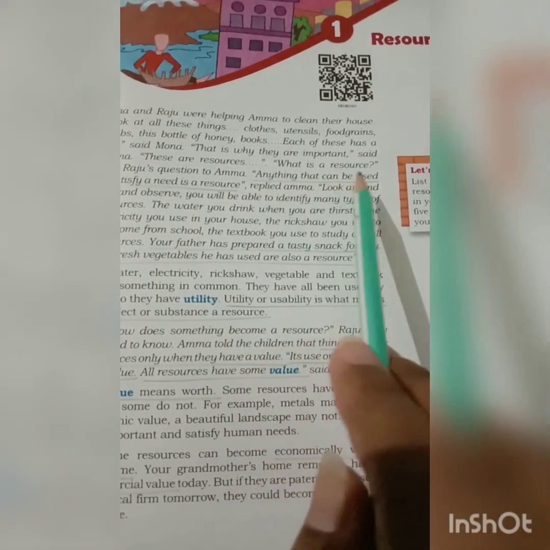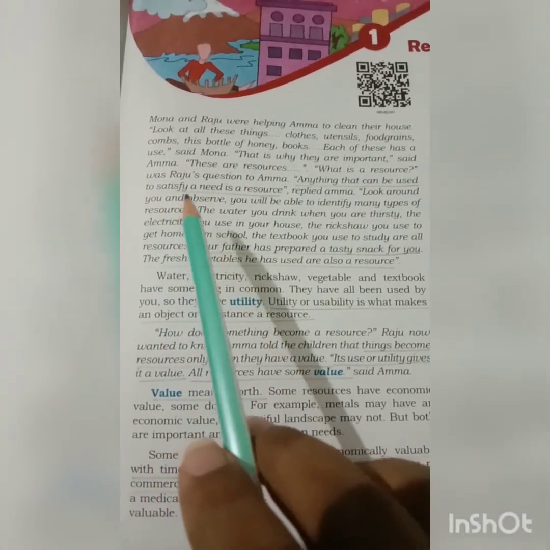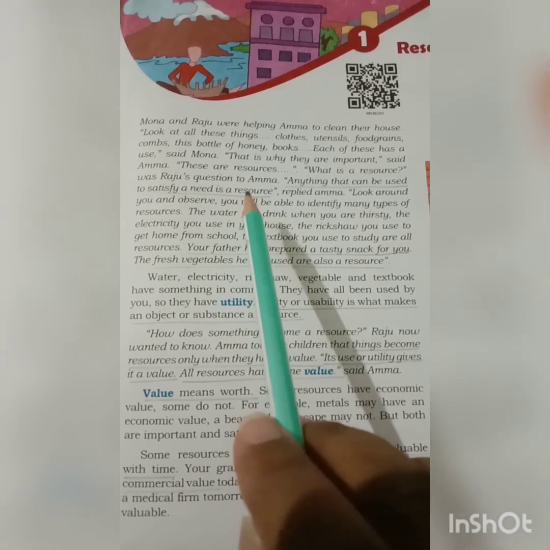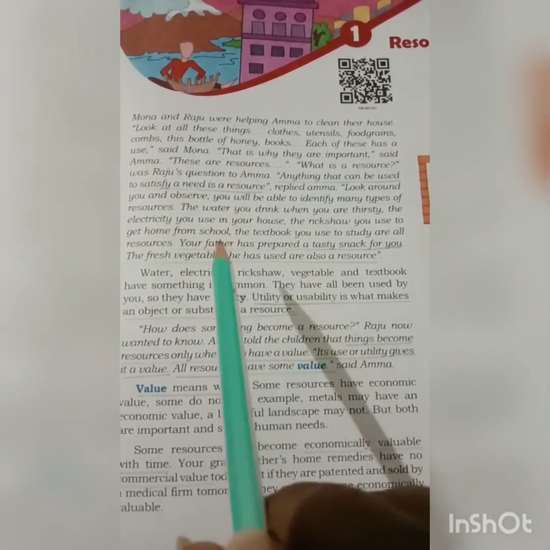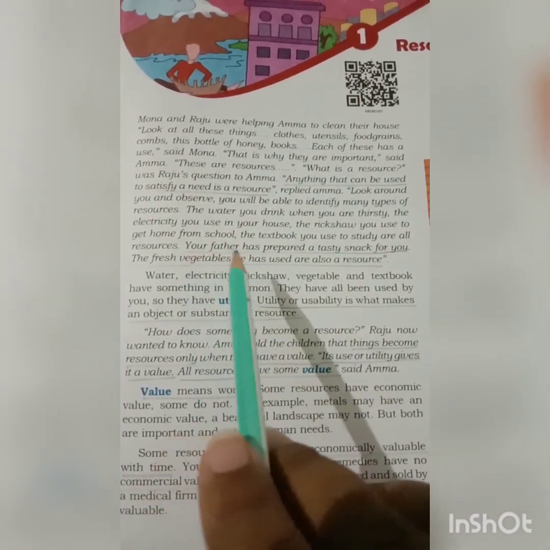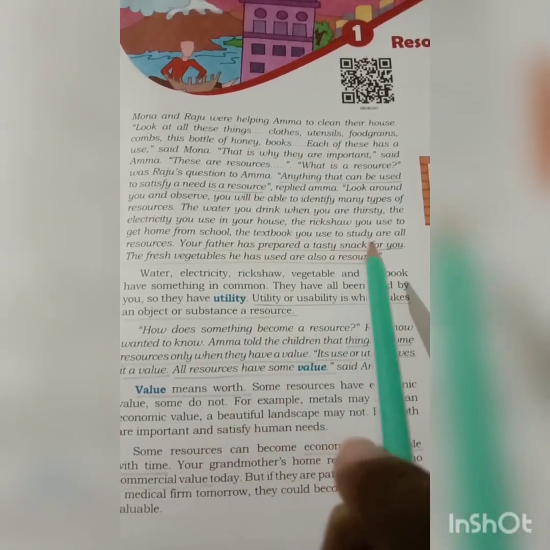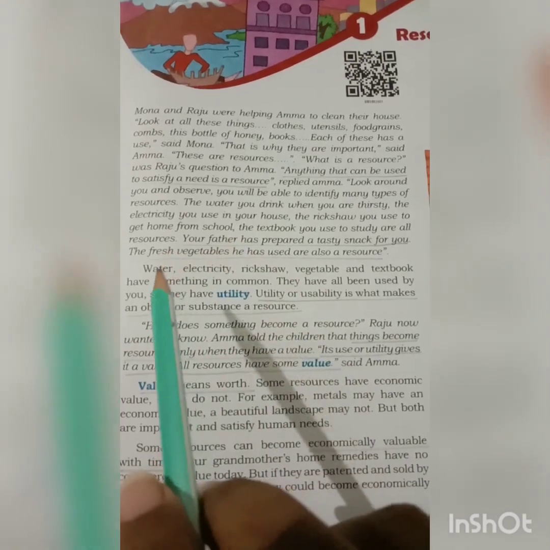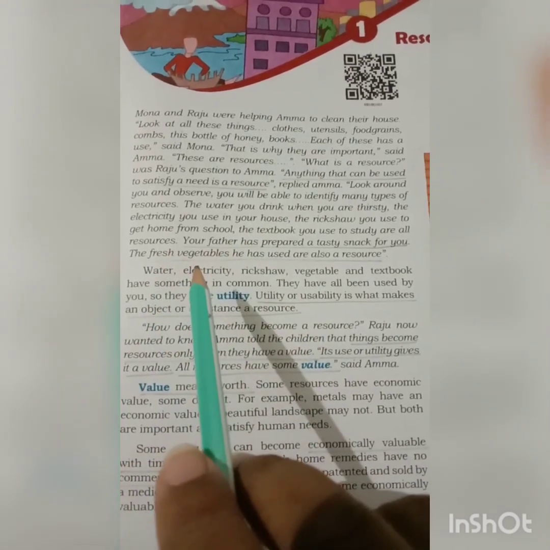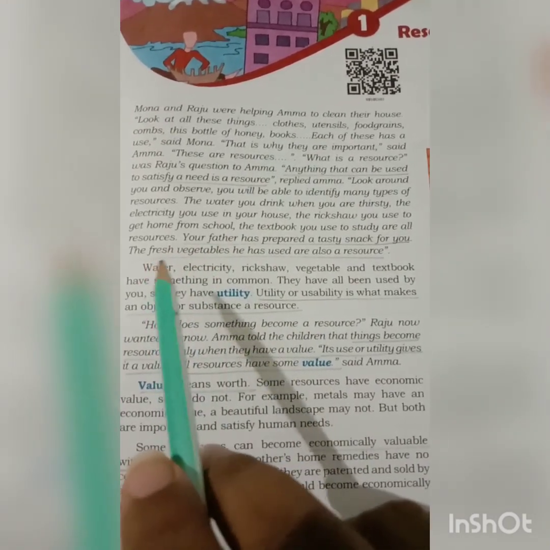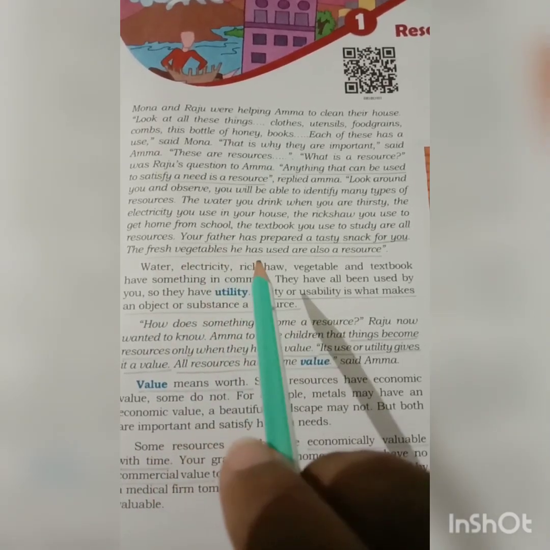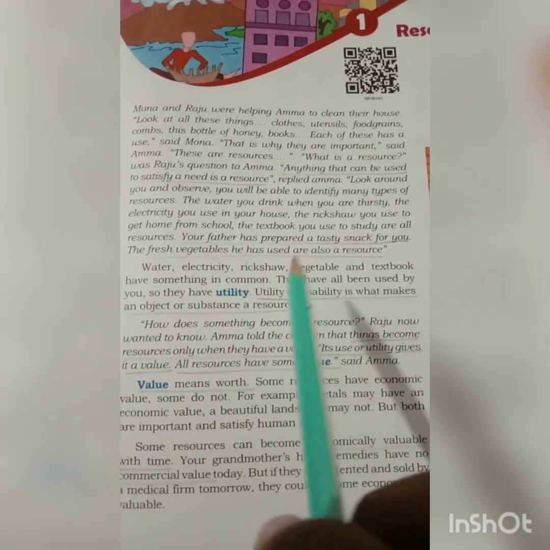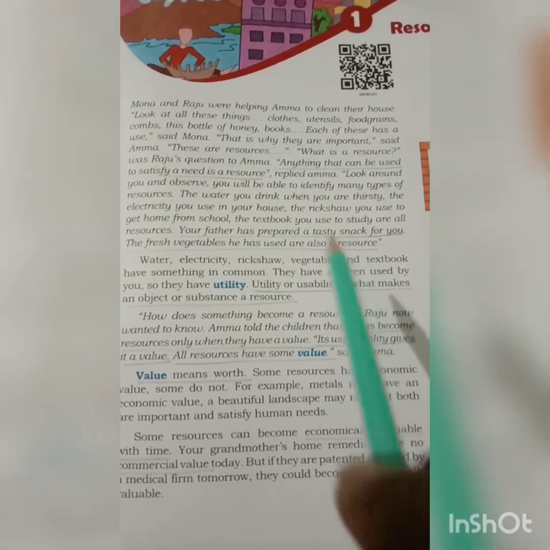Anything that can be used to satisfy a need is a resource, and for this we have a very good example: your father has prepared a tasty snack for you. Now for this tasty snack, your father has used some fresh vegetables. These fresh vegetables which he has used to make the snack have become a resource.